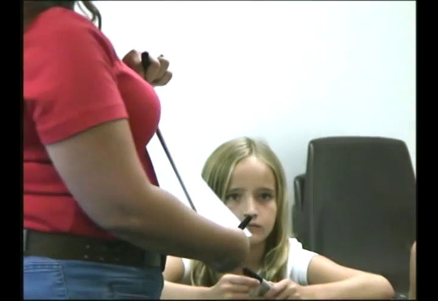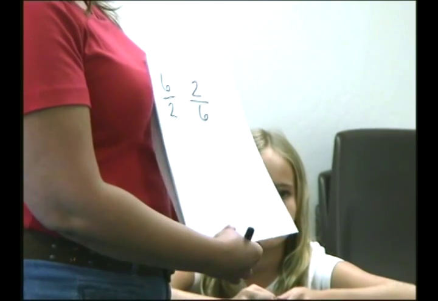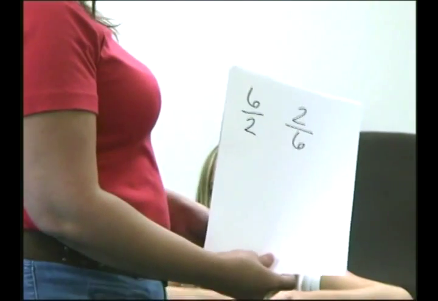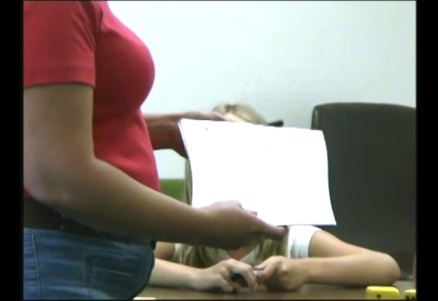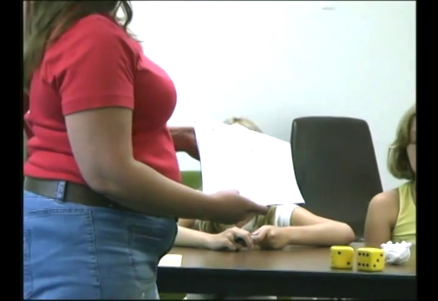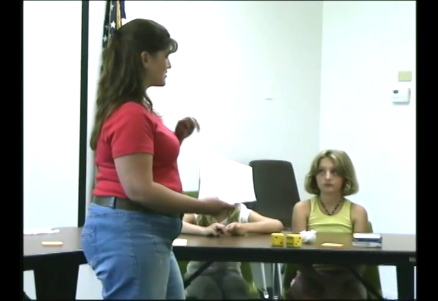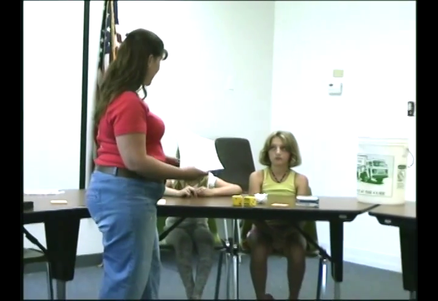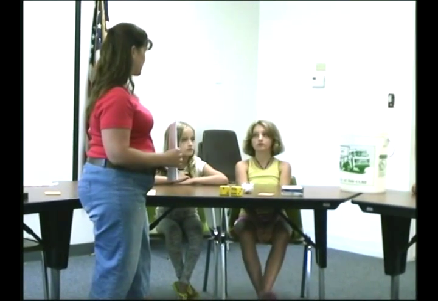Do you remember what this fraction is called when it's 6 over 2? Sometimes we say it's top-heavy, or it's an improper fraction. Very good, it's an improper fraction. So we could write it as a mixed number, but I want just fractions that are less than the number 1. Which of these two fractions is less than the number 1?